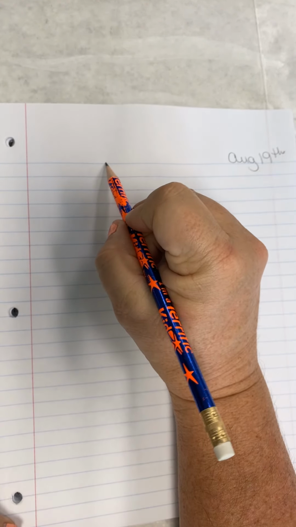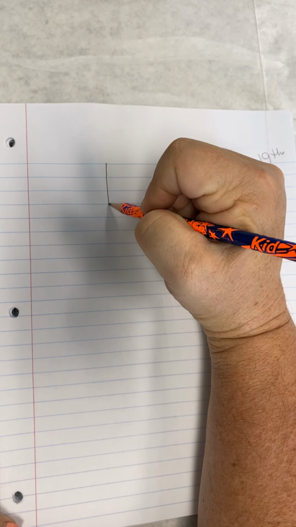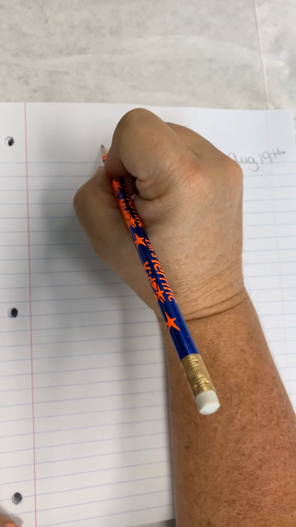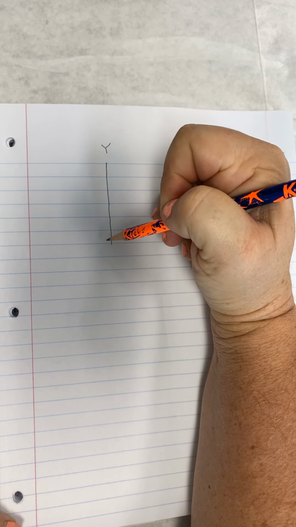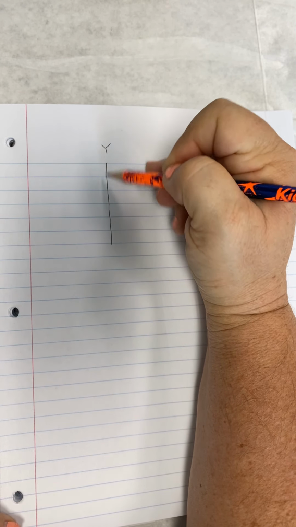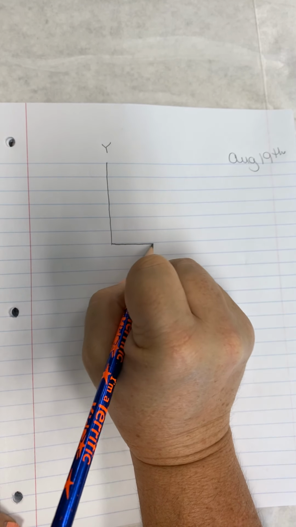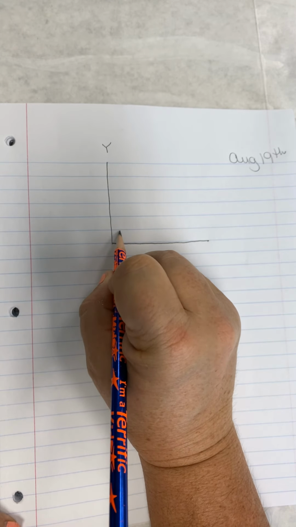So what I want you to do is start at the top of your page and go down 6 lines. So 1, 2, 3, 4, 5, 6. And we're going to label this the Y axis because the Y axis runs from top to bottom. So it's always running in that vertical position. And then we're going to come out and make that perpendicular. I know it's not going to be quite perfect, but that 90-degree angle.